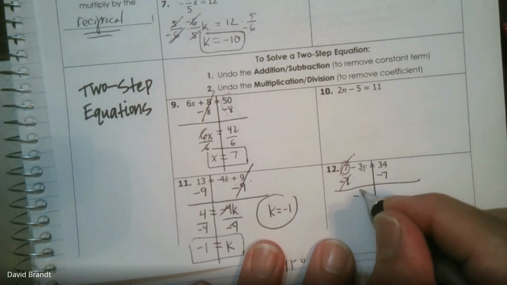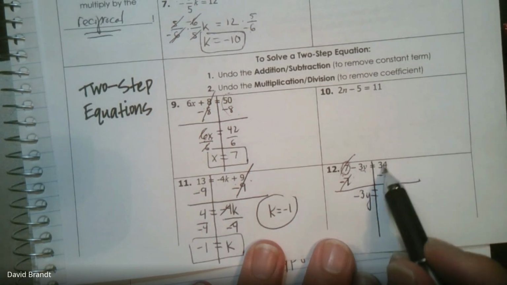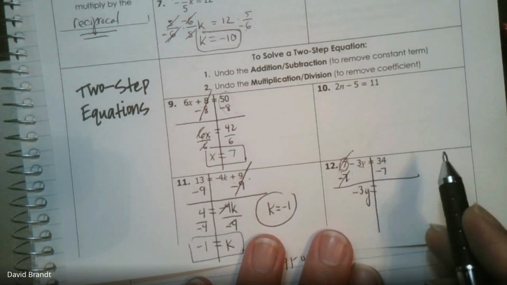Bring down the negative 3, y, equals, what's 34 minus 7? 34 minus 7 is 27.